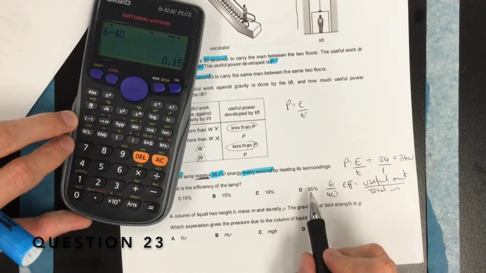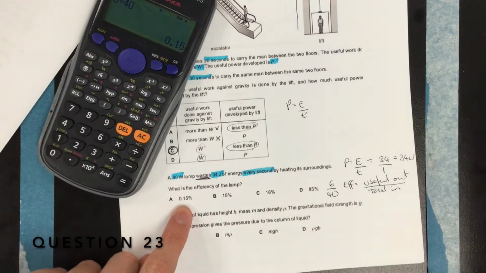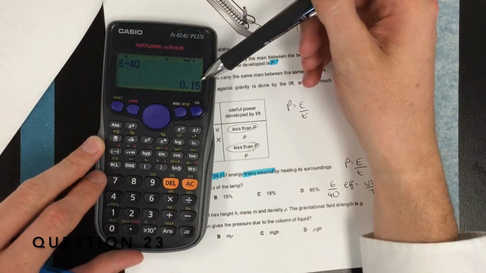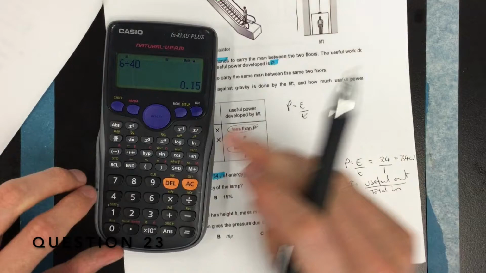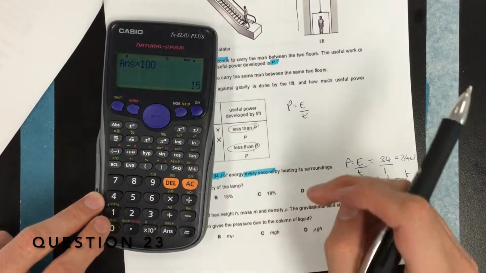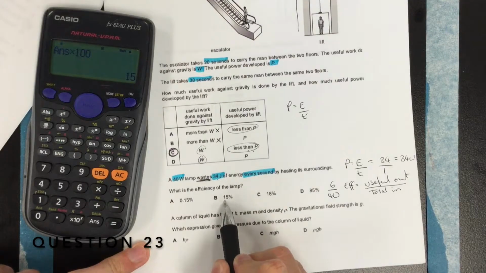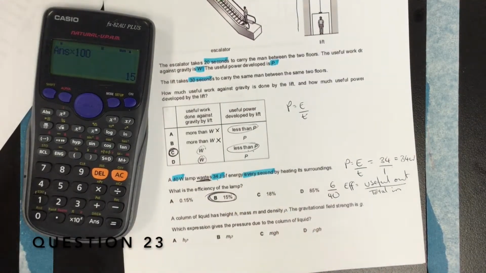Now, all my answers are percentages. So I'm immediately seeing a 0.15 here, but I haven't converted my answer into a percentage yet. Because remember, for a percentage, you have to times by 100. So do that, and I get 15, and that is also one of my answers. So that is the correct answer.